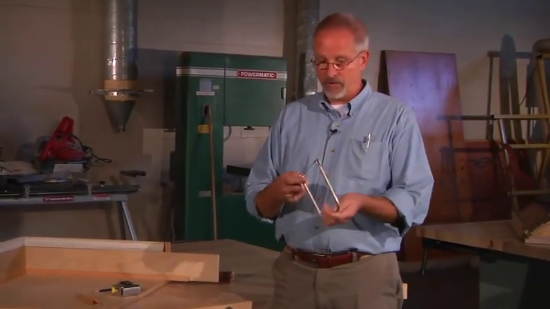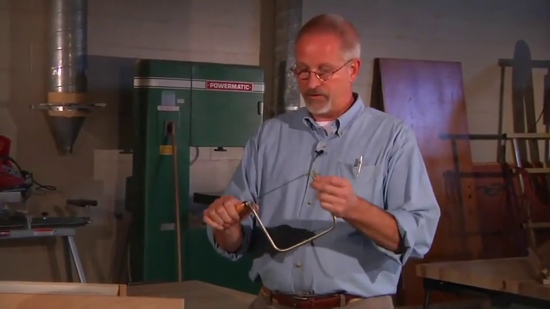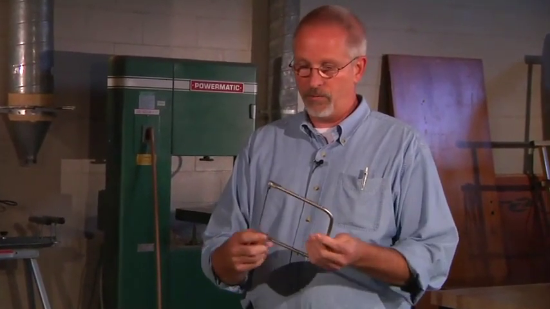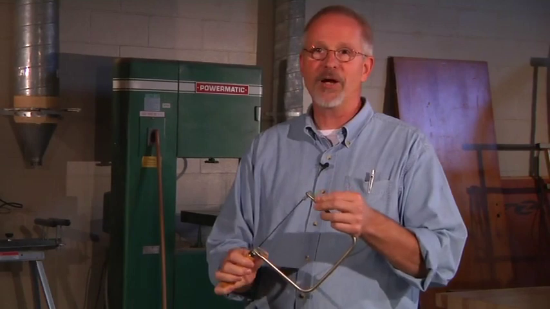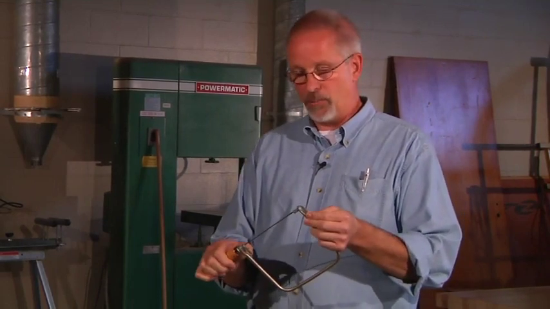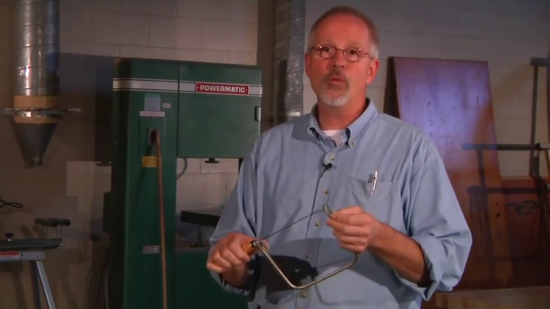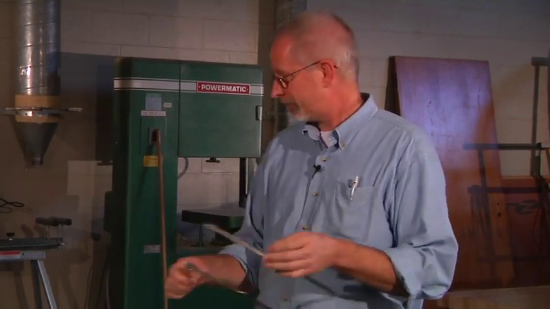If you've never used one, or if you had seen them and wondered what they were used for other than cutting out jigsaw puzzles, it is called a coping saw, and it is used for coping moldings.